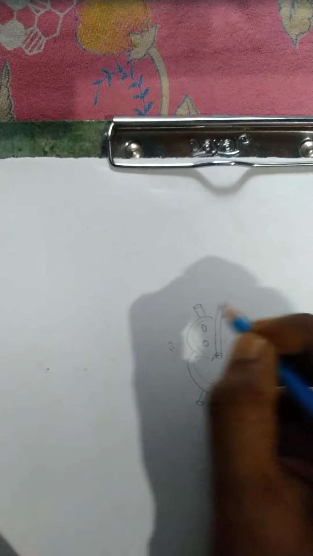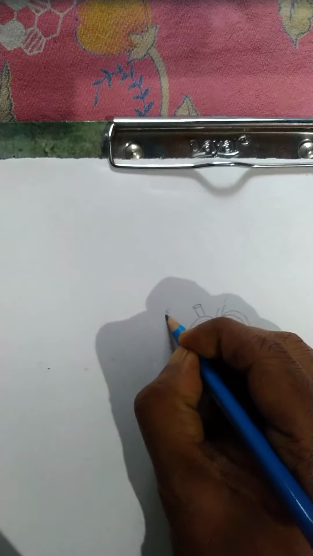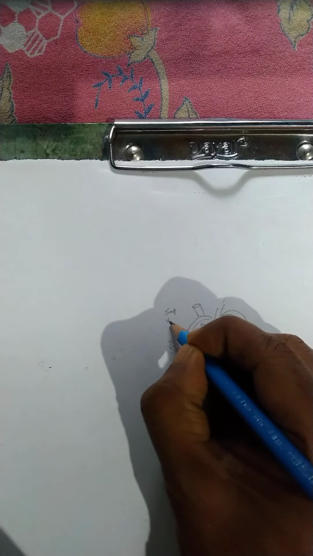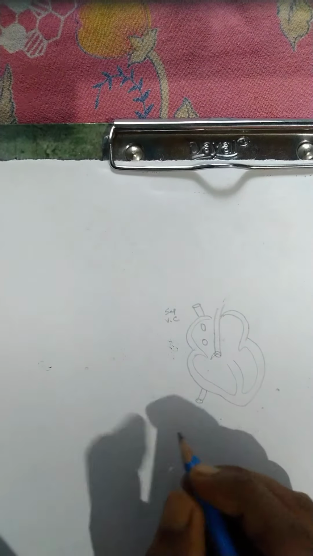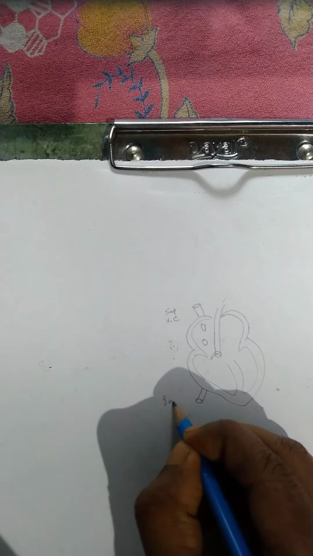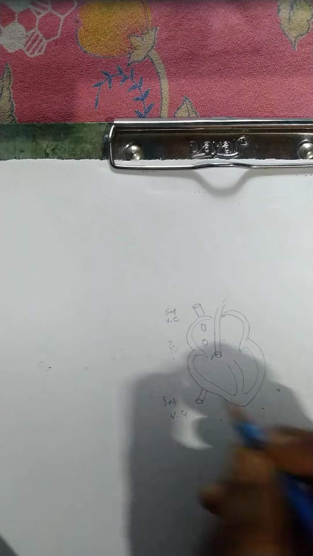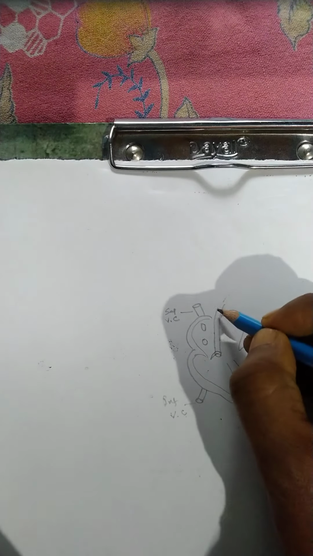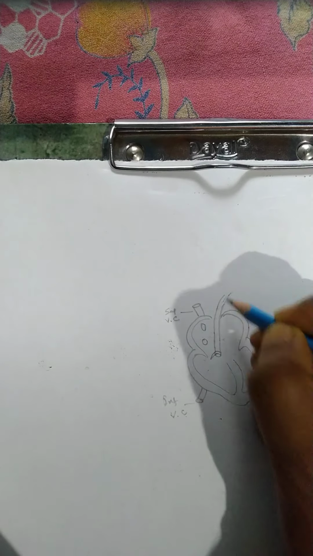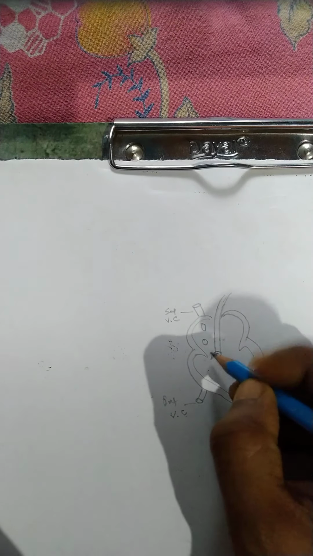So this is the superior vena cava, and this is the inferior vena cava. Okay, and deoxygenated blood goes through.